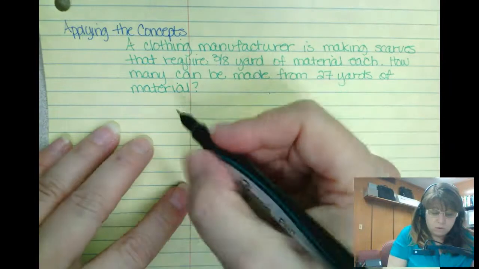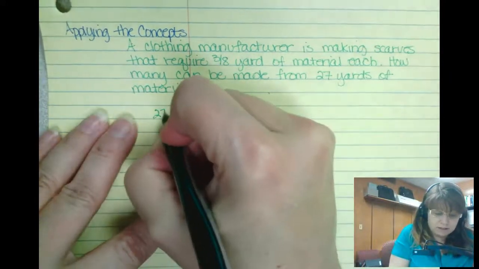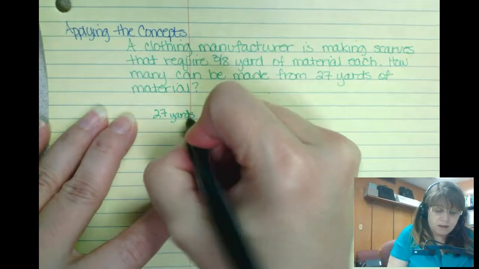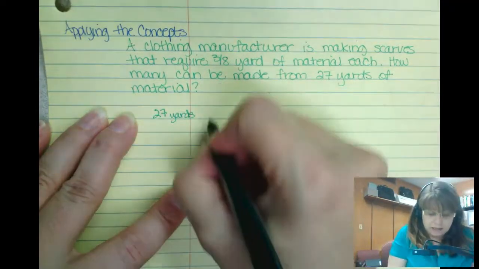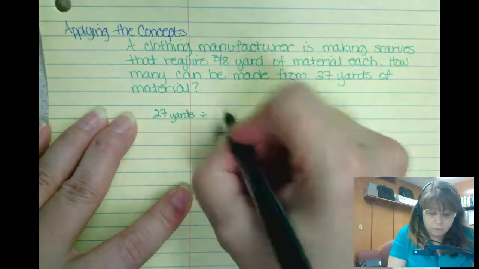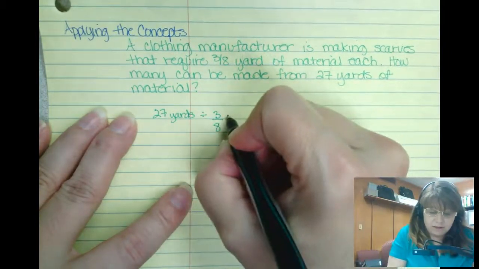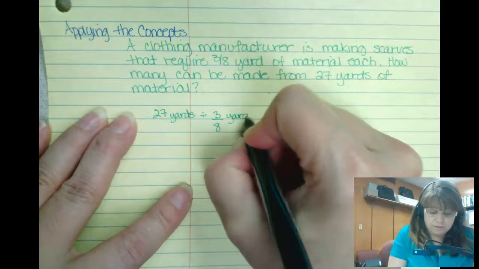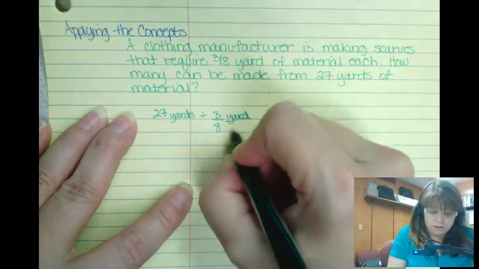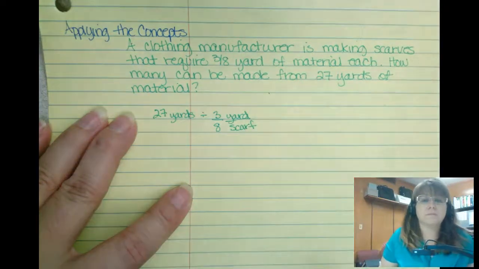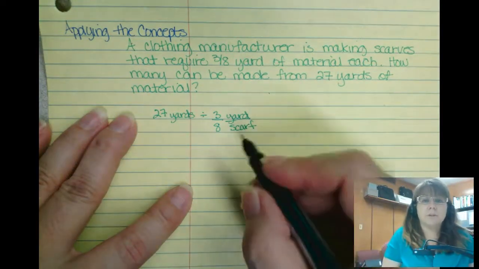So we have 27 yards of material, and each scarf requires 3/8 of a yard of material per scarf. Okay. Yard per scarf.